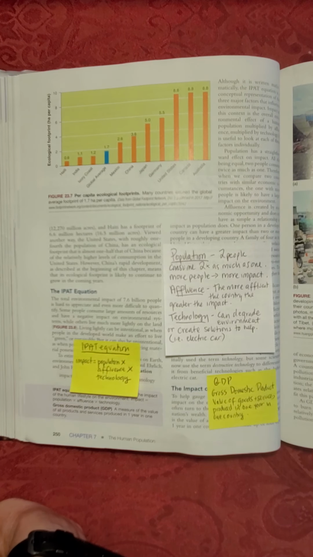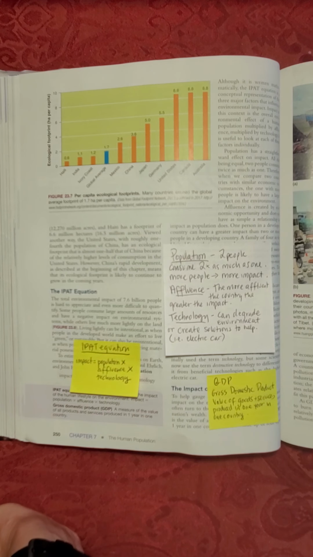So we have an equation here that helps us to visualize this. And it's really not a math equation. It's more of a theoretical, conceptual representation of these three major factors that I'm going to talk about. So the IPAT equation is the impact equals the population times the affluence times the technology. Some of them have a direct effect on impact, and some of them have a more indirect effect on impact.